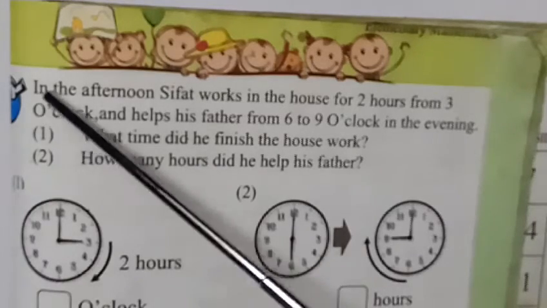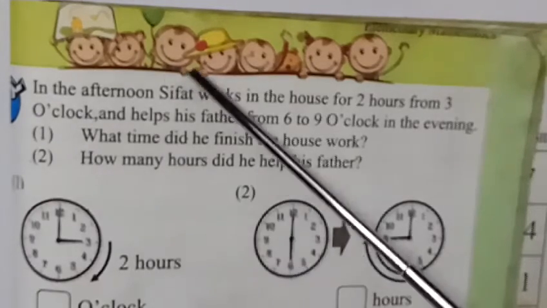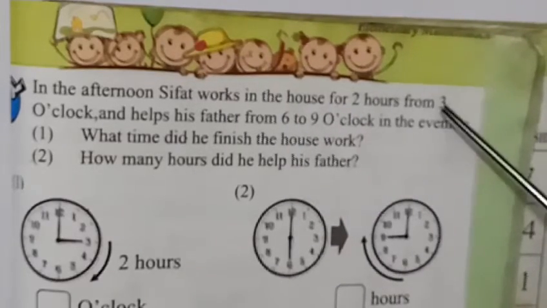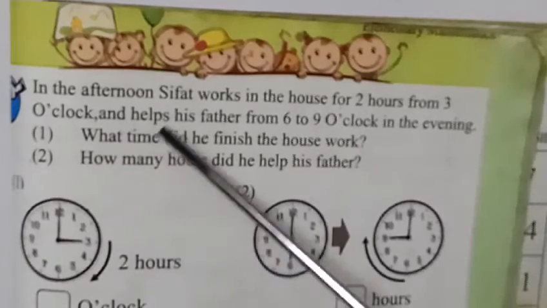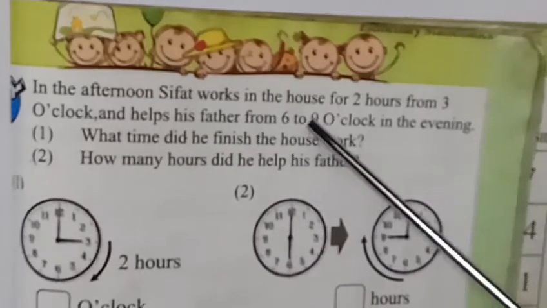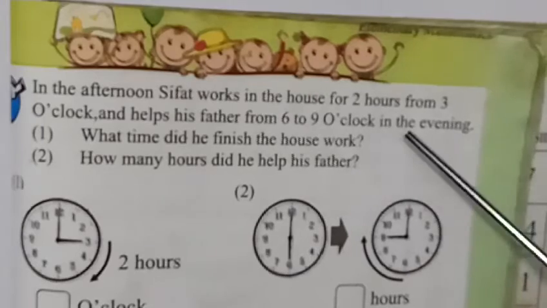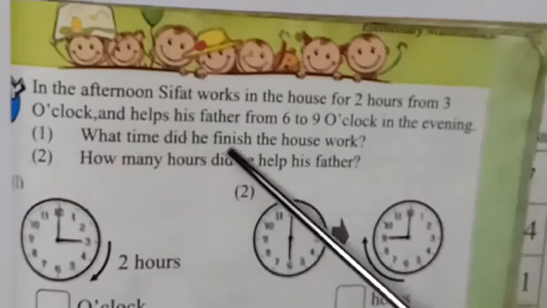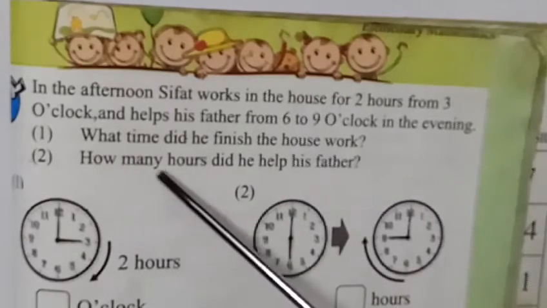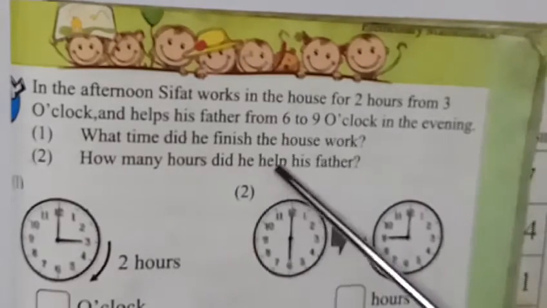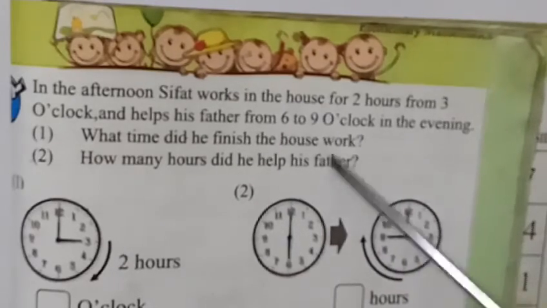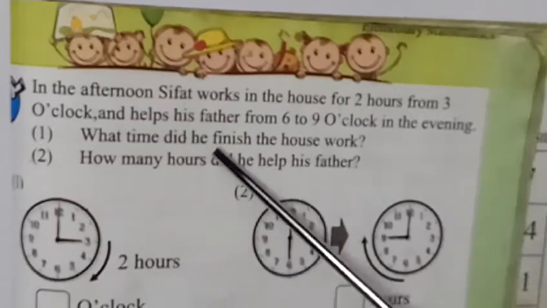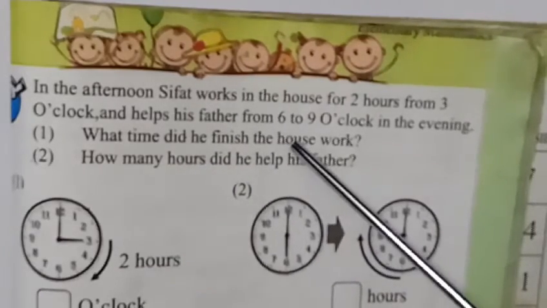87th page. First question is, in the afternoon Shifat works in the house for 2 hours from 3 o'clock and helps her father from 6 to 9 in the evening. We have to find out what time did he finish the work and how many hours did he help his father. So first question is, what time did he finish the housework?